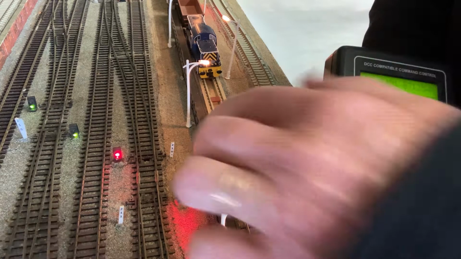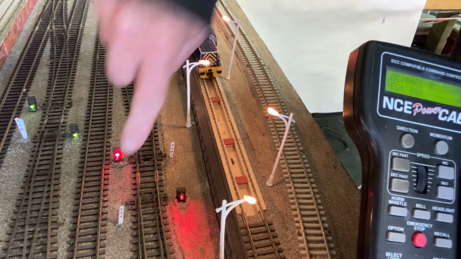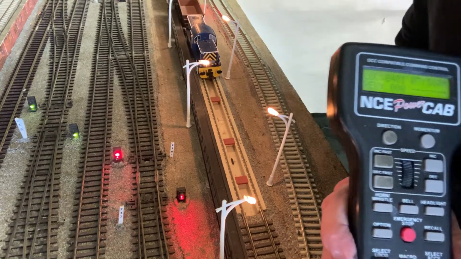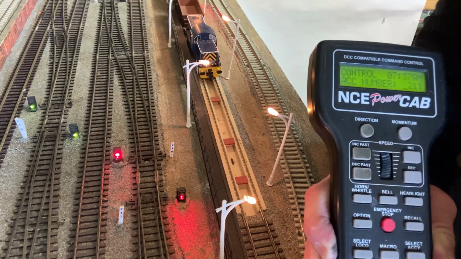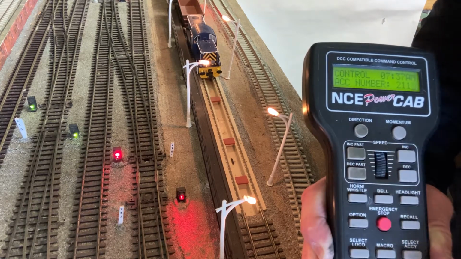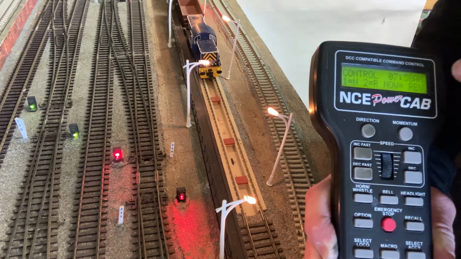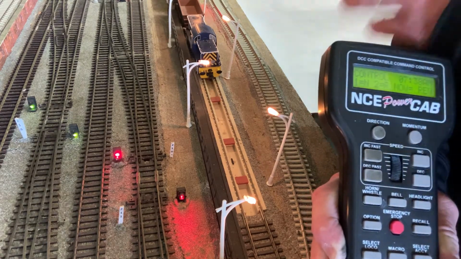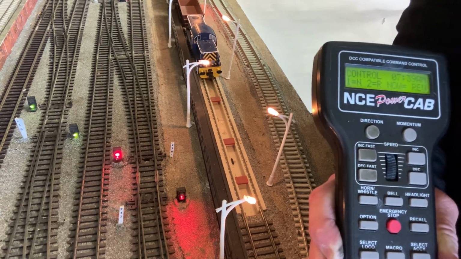So I can change this set of points, which is numbered 211, just here. If I just go in and select 211 into that, it tells me it's in reverse, which it is, and you can tell by the red light being on.